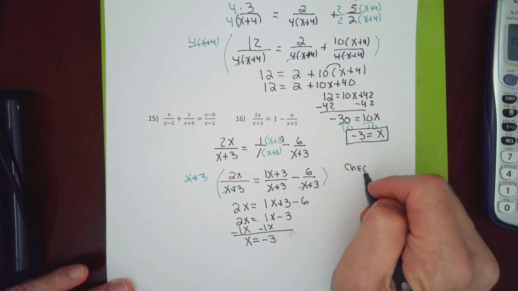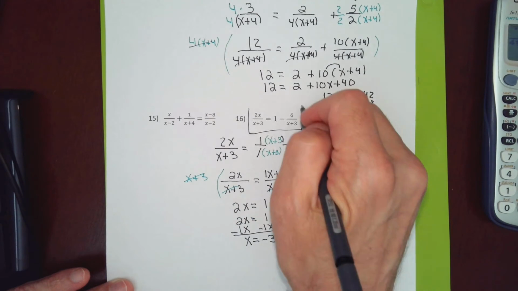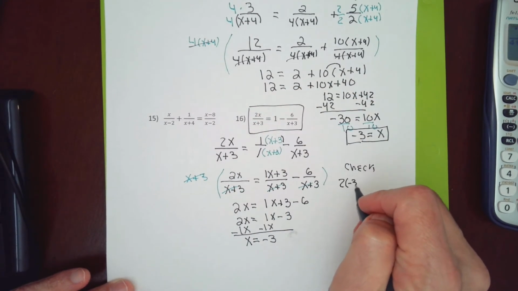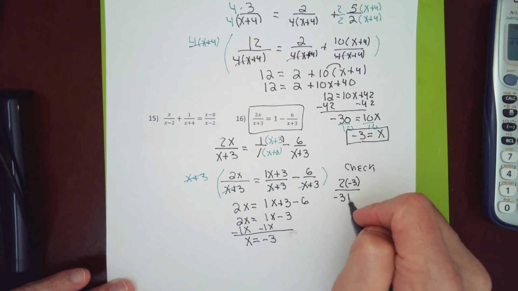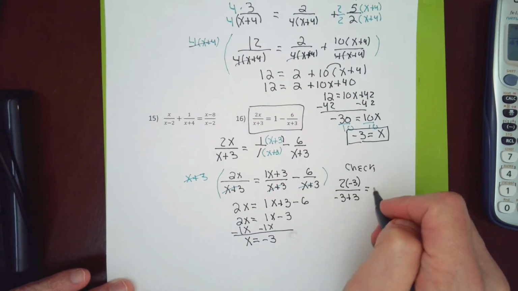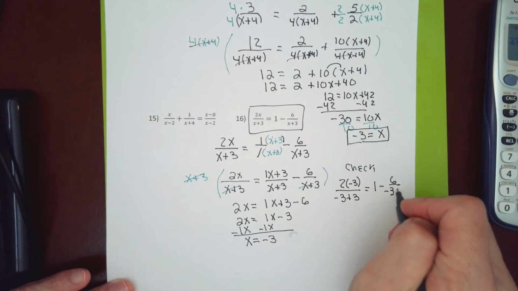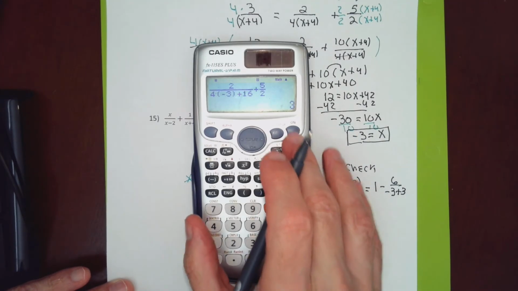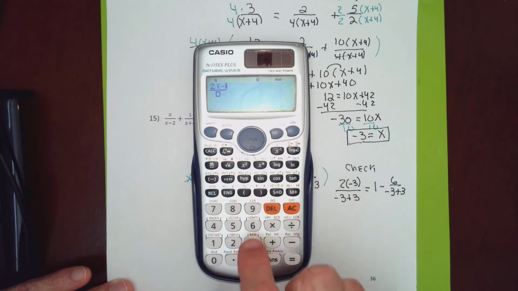And finally, I'm getting to the problem that needs to happen. I'm going to go to the original problem and change the x's to negative 3. So I'm going to go 2 times negative 3 over negative 3 plus 3, and see if that equals 1 minus 6 over negative 3 plus 3. This is the bad thing that can happen. I could do perfect algebra, and I'm going to get an undefined when I'm checking.